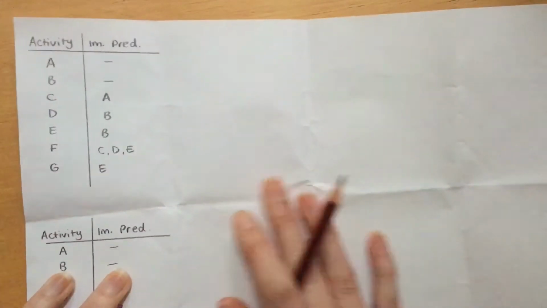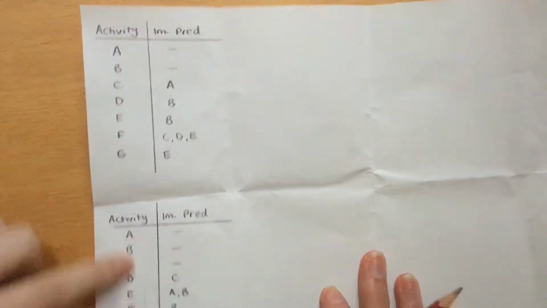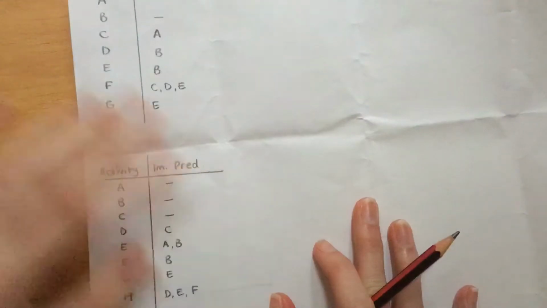All right, so this one is on precedence tables. Sorry about the use of scrap paper. I'm seriously running out of spare paper at home. I've got two different examples. So I've got the precedence table here and down here. So we're going to draw two different diagrams.